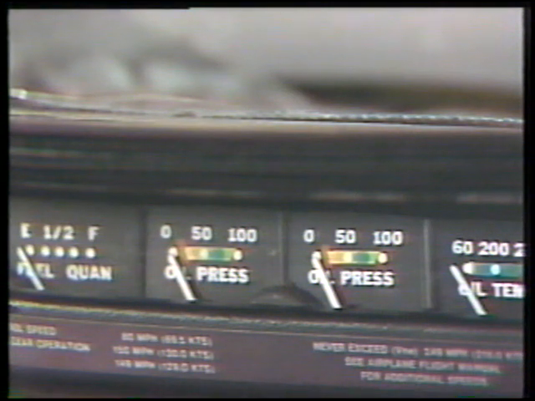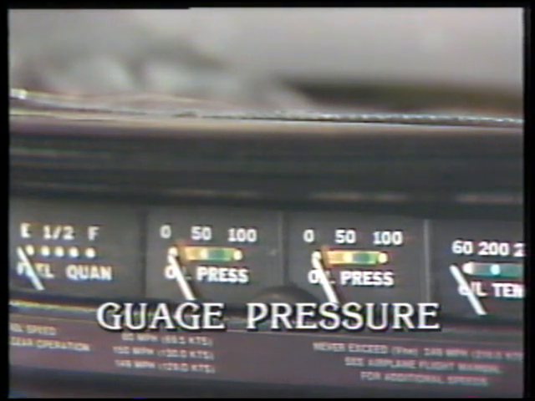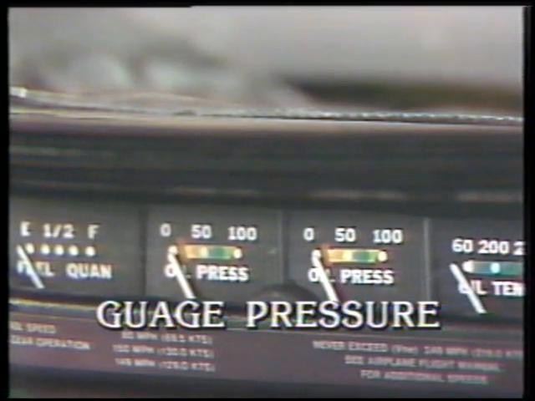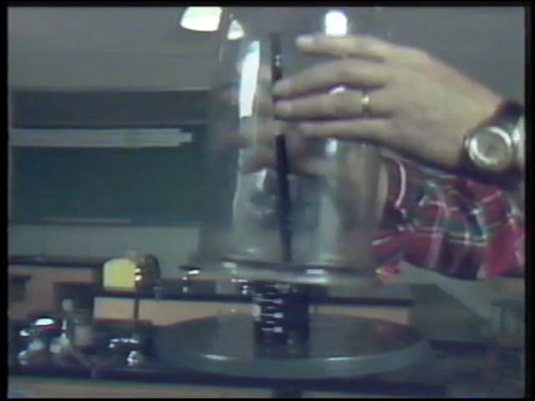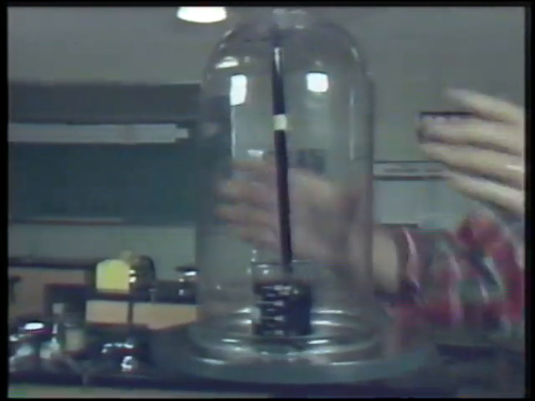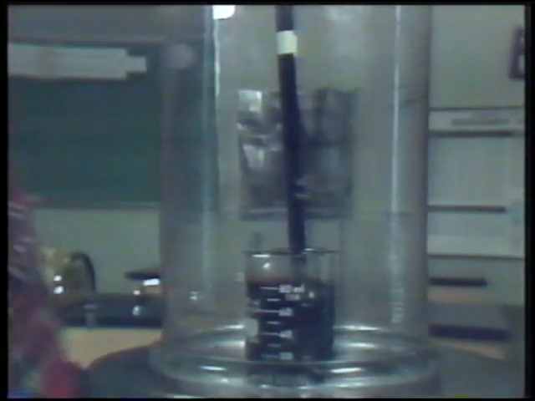The pressure readings on nearly all pressure gauges in an aircraft instrument panel are shown in gauge pressure. The pressures given in manufacturers' service manuals are gauge pressures. Pressures may also be given in inches of mercury, or in the case of very low pressures, inches of water.